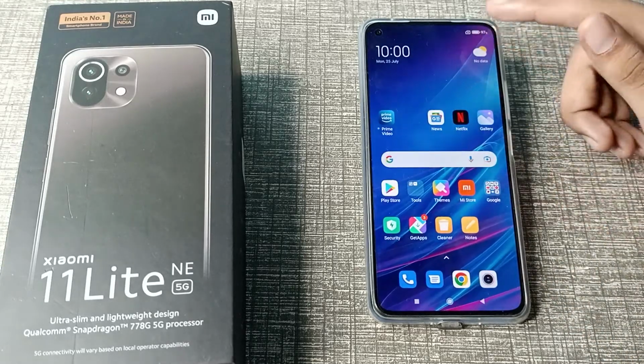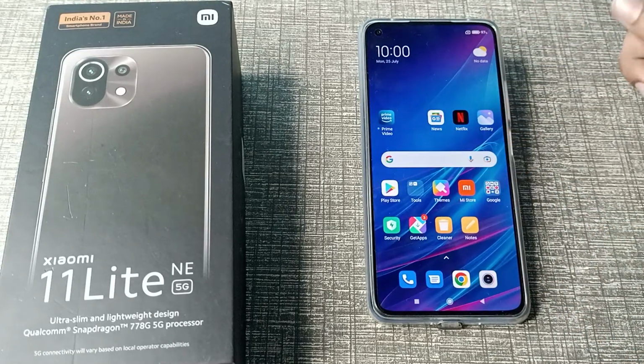As you can see, your phone screen is on, and after 15 seconds your phone screen will turn off automatically. Wait and watch.